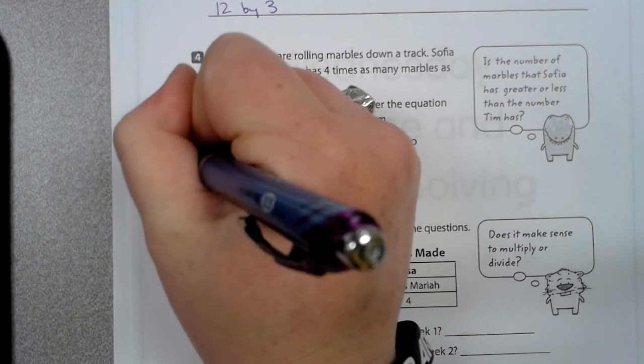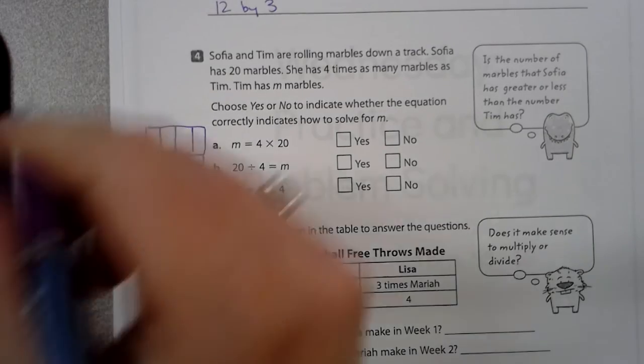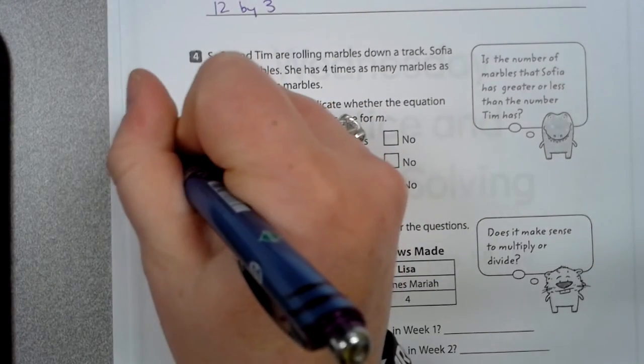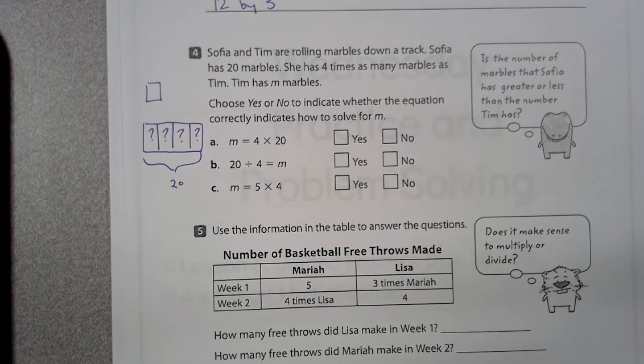But she has 4 times as many as Tim. So what would I do in this instance? Would I multiply or would I divide? Think back to when we did it last week.